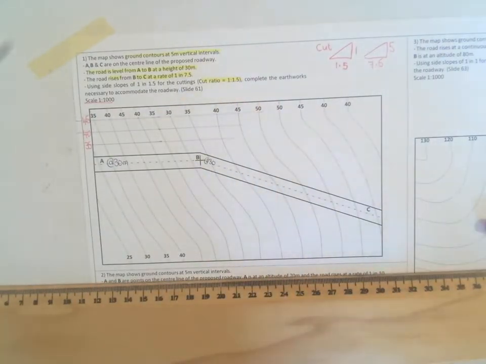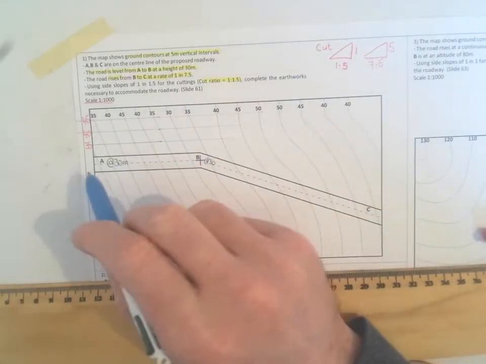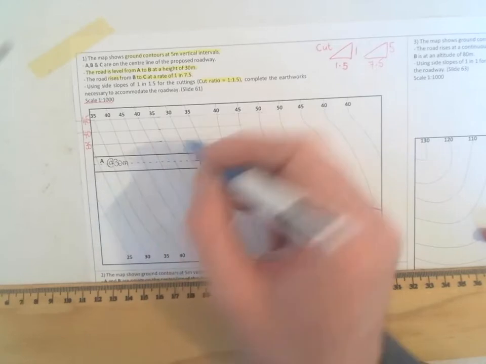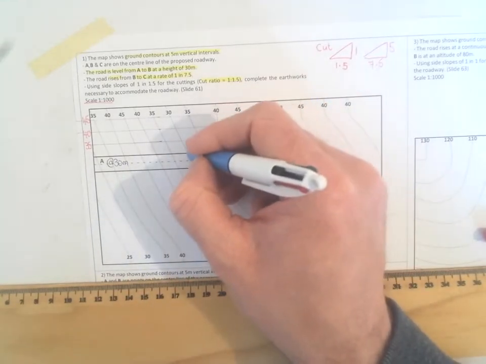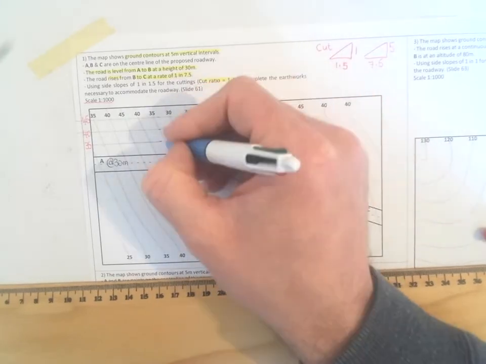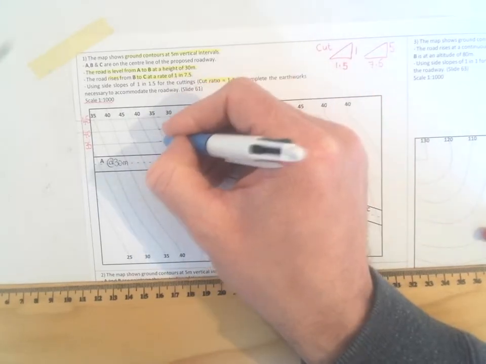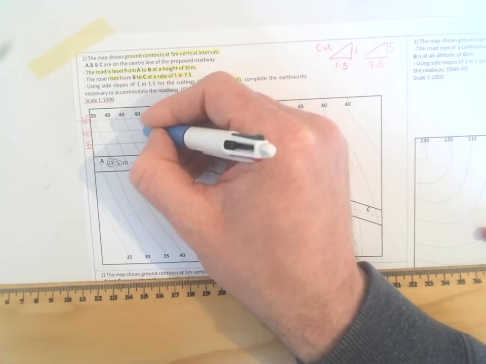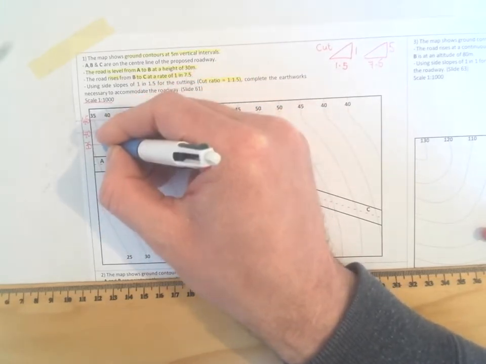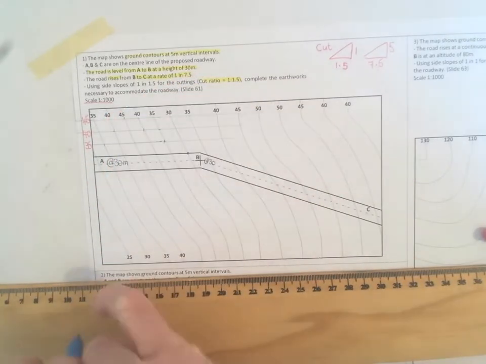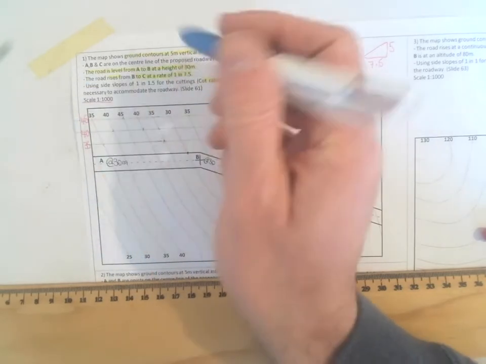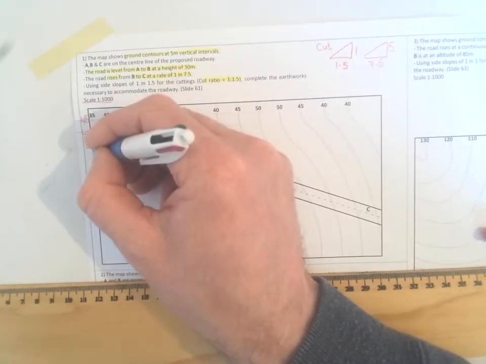Now we need to find our points on the curve. So we know 30 is there. 35, 40, 45, 40, 35, and then we can see 30 is down here. Follow that contour up, and 30 is actually there then.